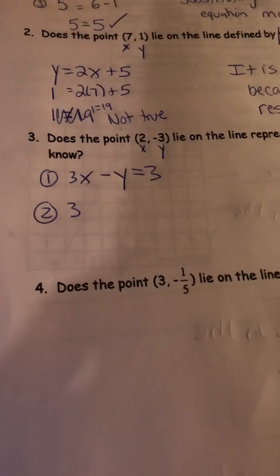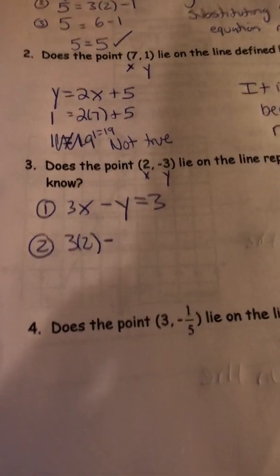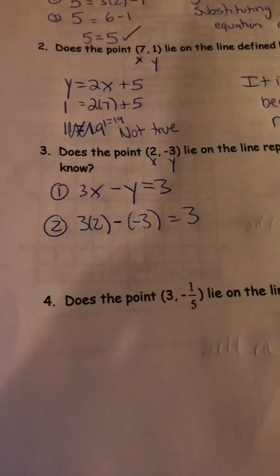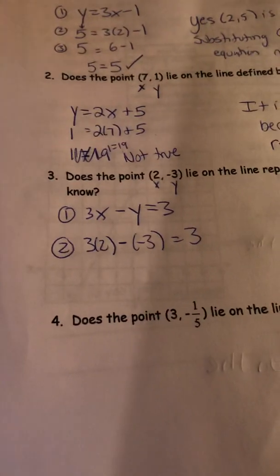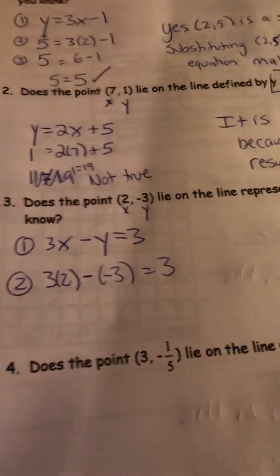So let's do this. It's going to be 3 times x minus y. Well, it's minus y, and y is -3. So minus -3. Oh, we talked about that. Do you remember when we did integers and I said this is the one thing everybody struggles with, especially when you substitute? Minus a negative.